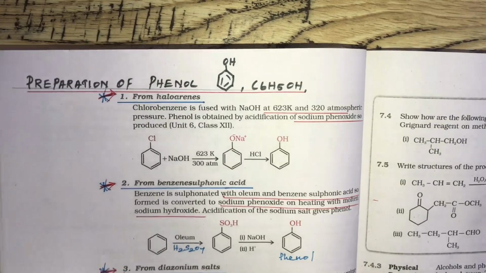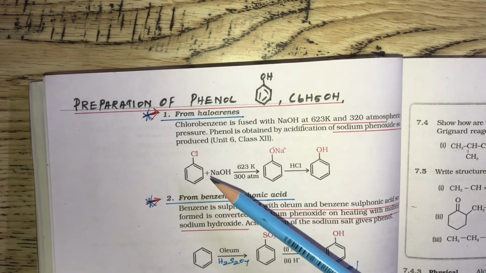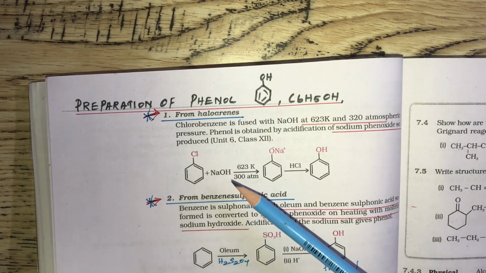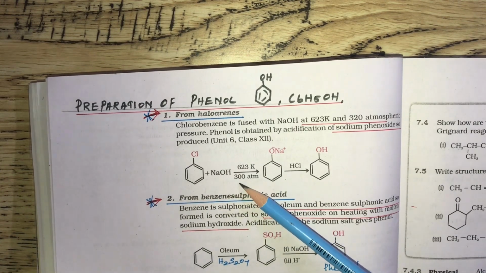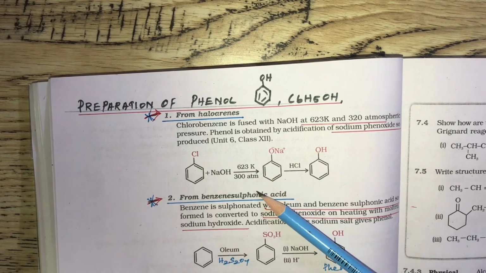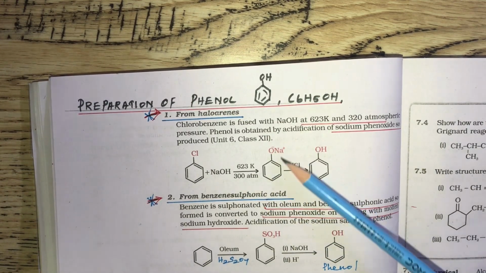The first method, from chlorobenzene, a haloarene. Chlorobenzene, where chlorine is attached to the benzene ring, called a haloarene, is fused with sodium hydroxide, heated with sodium hydroxide at a temperature of 623 Kelvin and a pressure of 300 atmospheres. So it forms sodium phenoxide.